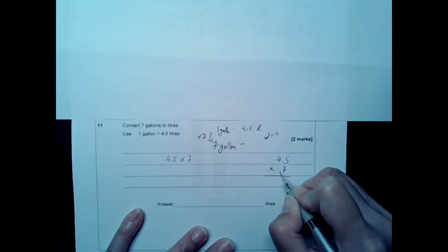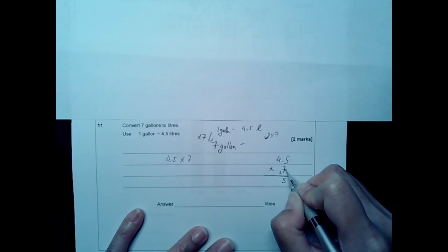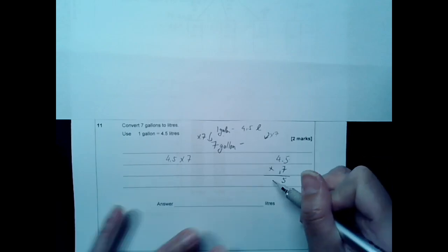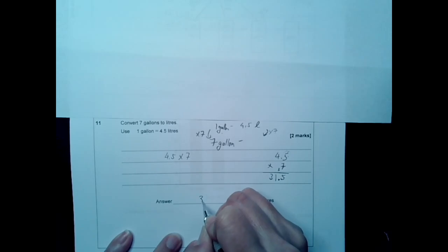5 times 7 is 35. 7 times 4, 28, 29, 30, 31. So I should get 31 here. However, remember the 1 decimal point, so I have to add 1 here. So which is the liters is 31.5. I'm happy. I hope you are too. See you in the next one.